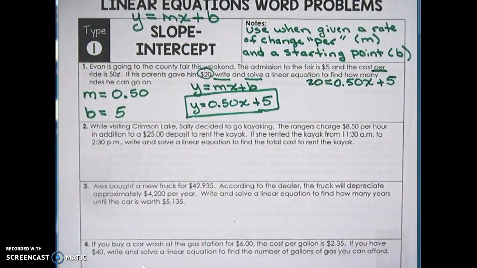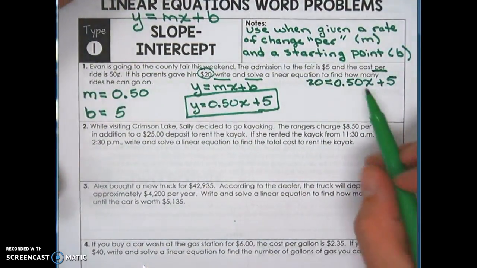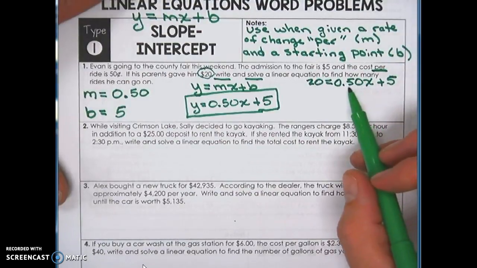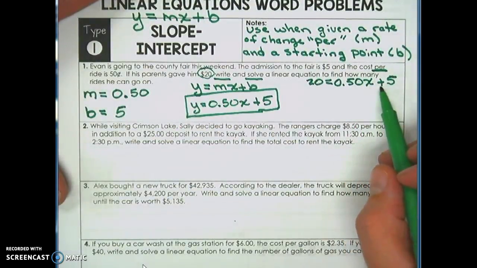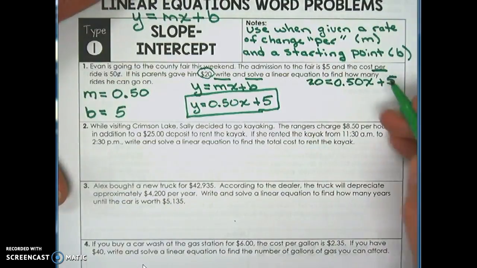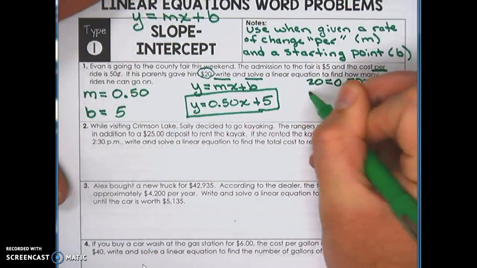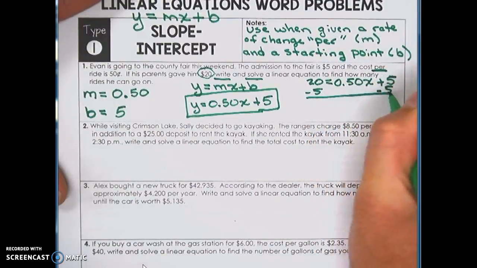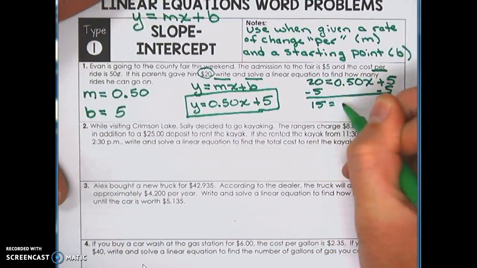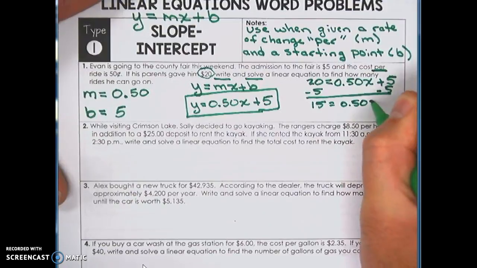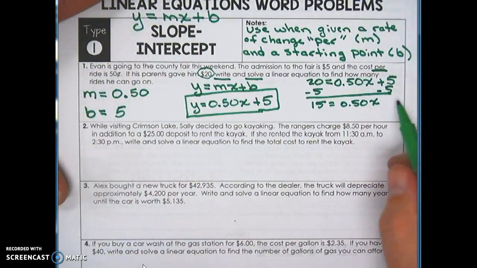So now at this point, I'm just solving a two-step equation. Here's my x. I have to get rid of a times 0.50, and I have to get rid of a plus 5. We always start farthest away. So we're going to get rid of the plus 5 by subtracting 5. And it becomes a fairly straightforward two-step equation. 15 is equal to 0.50 times the amount of rides I'm going to take, so it's 50 cents a ride.